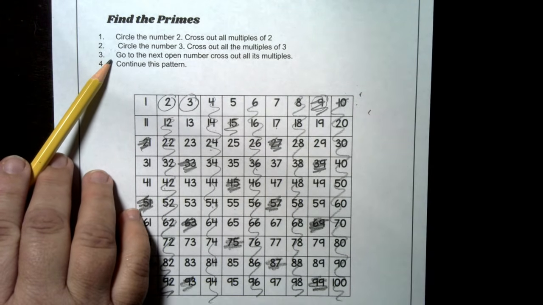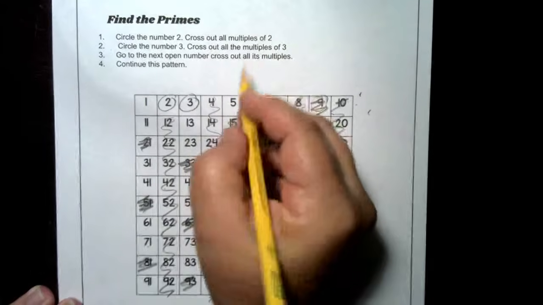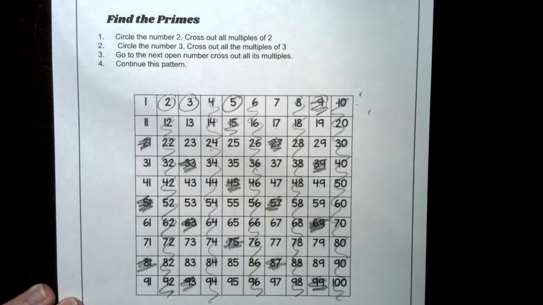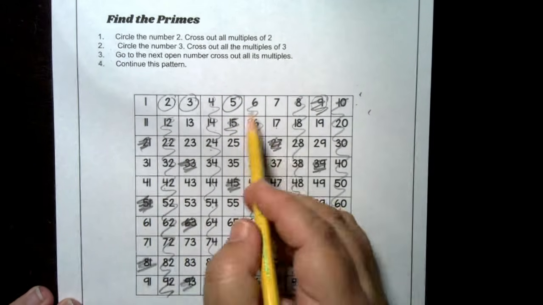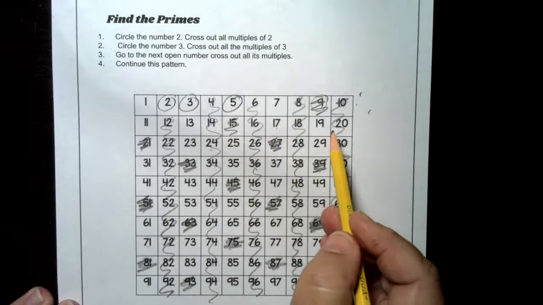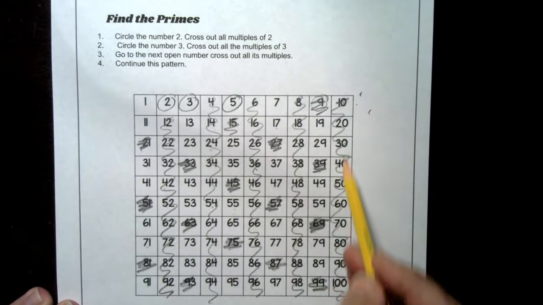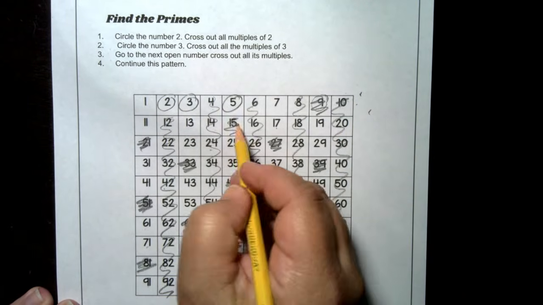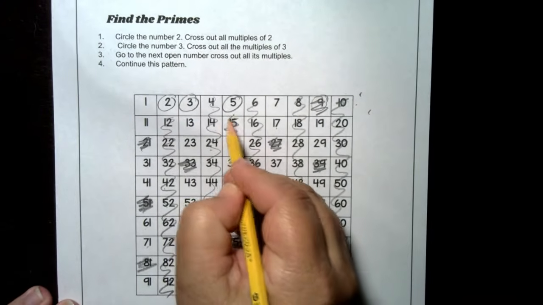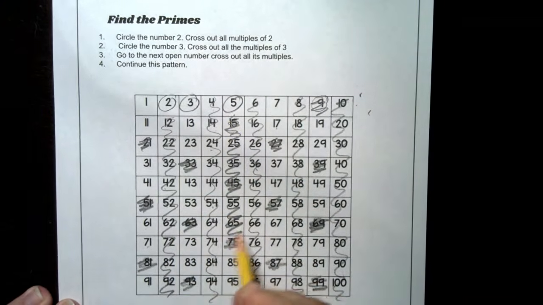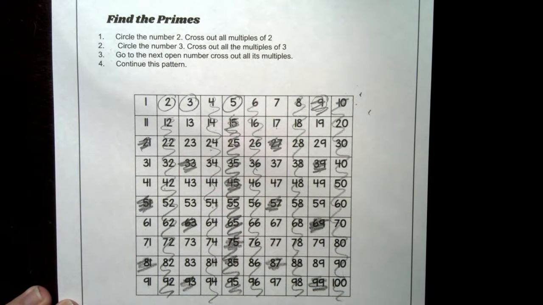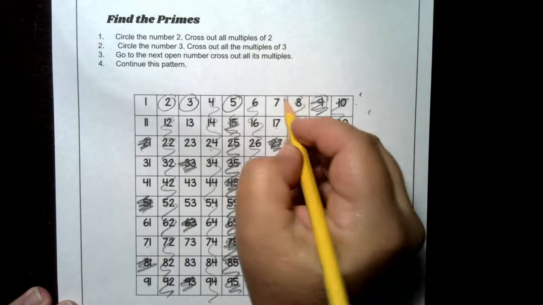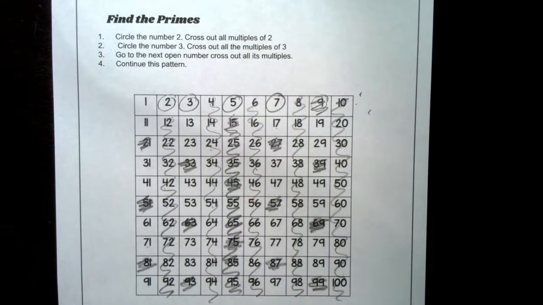Then go on to the next open number and cross out all its multiples. So my next number is 5, and all multiples of 5. Well, we know if it ends in a 5 or a 0, it's a multiple of 5. We already got all these, so now any of this column that ends in a 5, we're going to cross out.